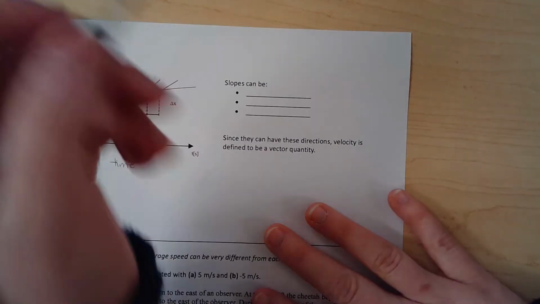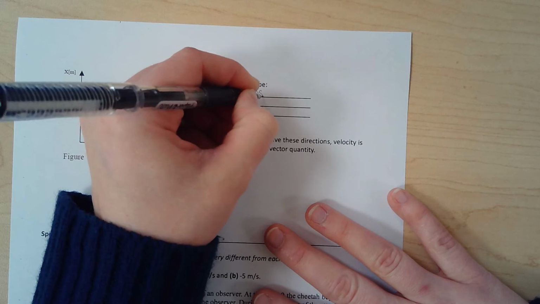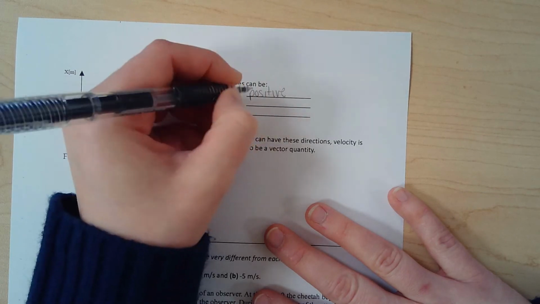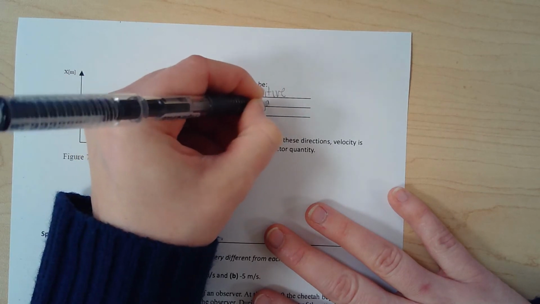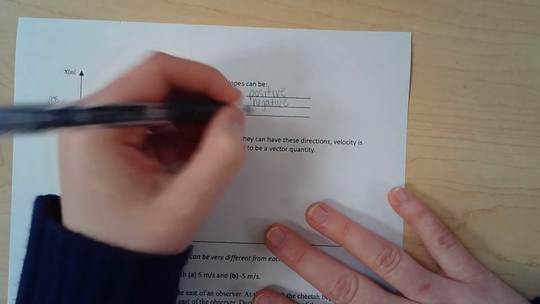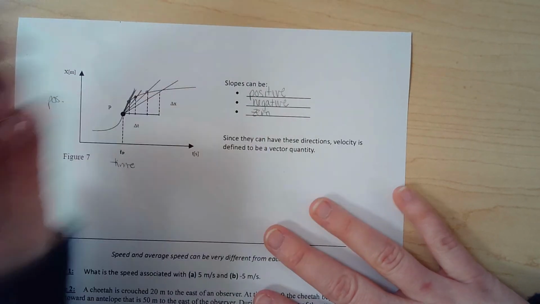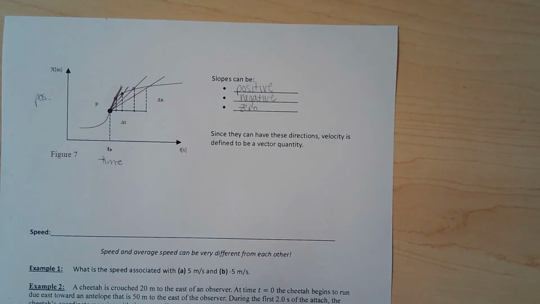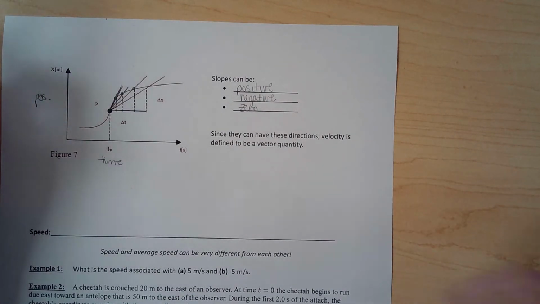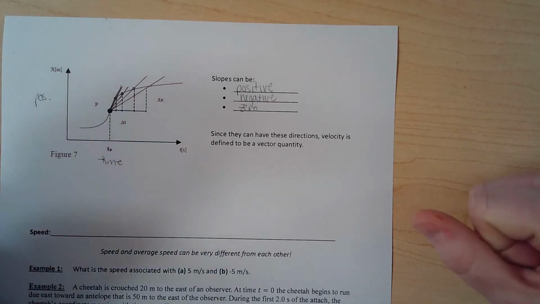Please remember from Algebra 1 that slopes can be positive, slopes can be negative, and slopes can also be zero. Like if your car stopped in that moment. If you're going forward, you stop, and then you go in reverse.